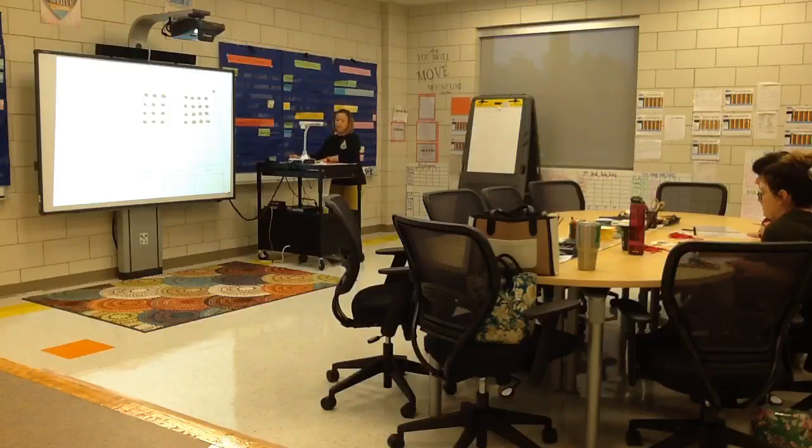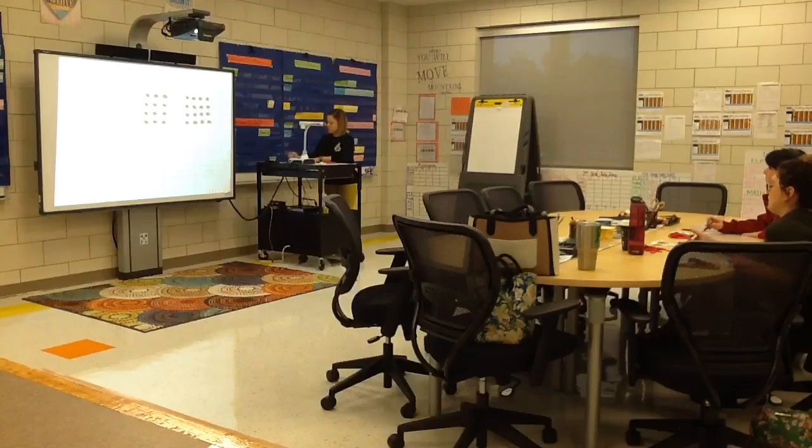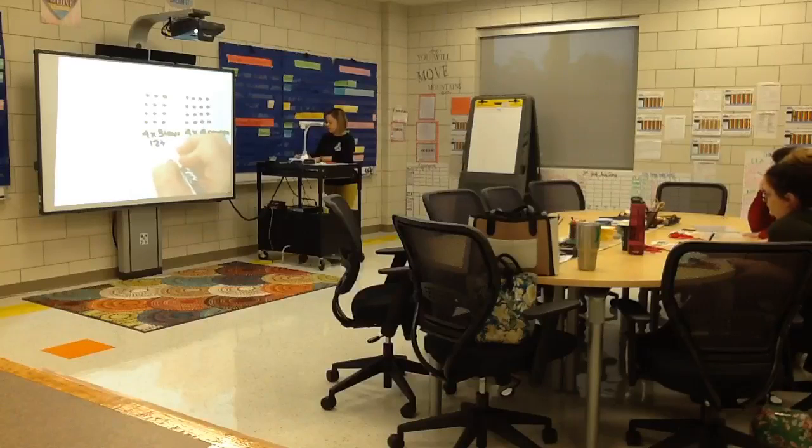So let's find the total number of ones we have in our ones place. How many total ones do we have? 16. So we had 4 groups of 4 ones, which is 16 ones. How many total tens do we have? 12. So we have 4 groups of 3 tens, which is 12 tens.